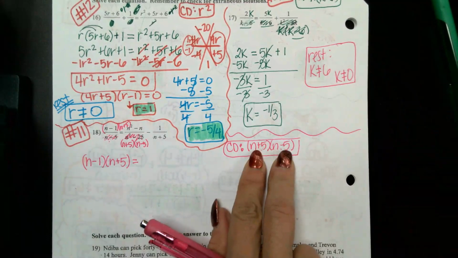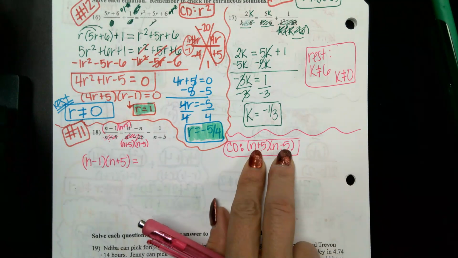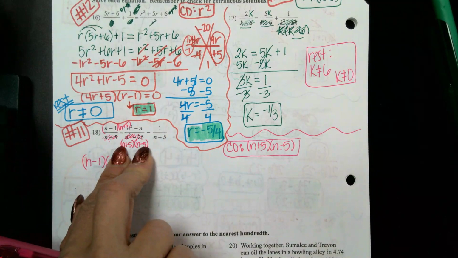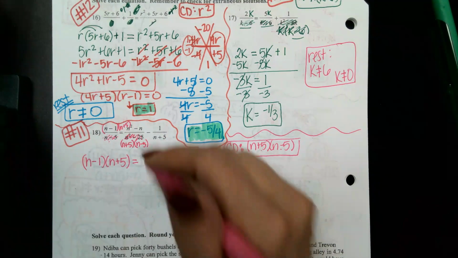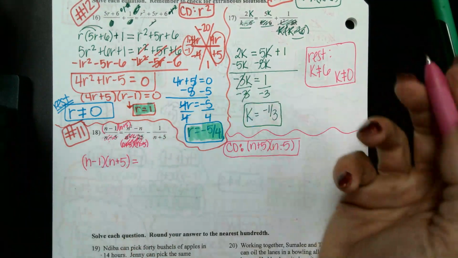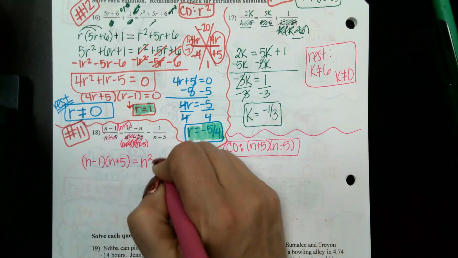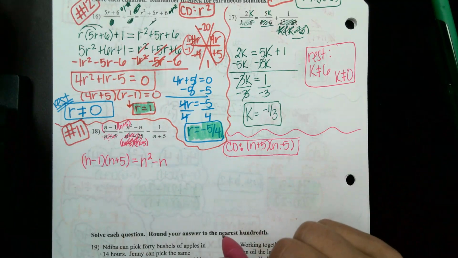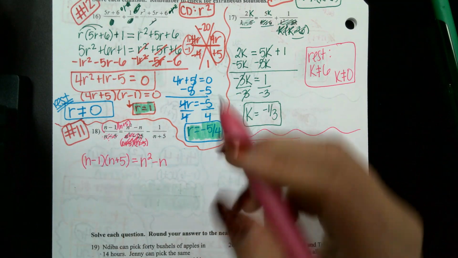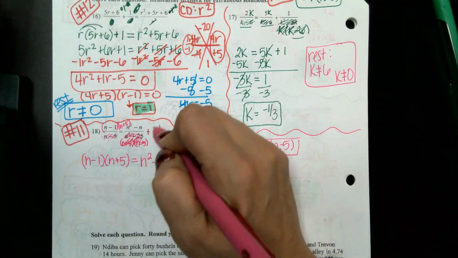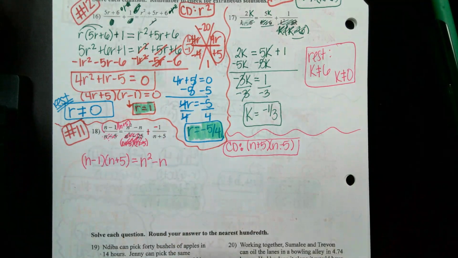Now, these two would cancel these two on the bottom, right? So the top wouldn't change. It'd just stay n squared minus n. And before I do anything else, can you guys do this? Since that's a minus, change that to plus -1. Trust me, you'll want to, because we're going to have to distribute that -1 here in just a minute.